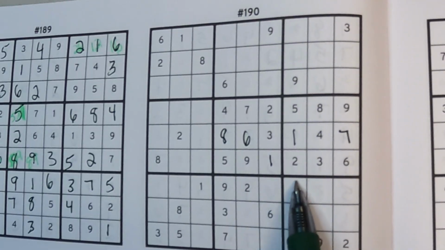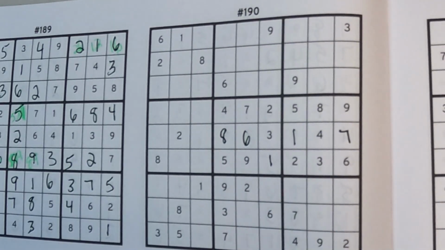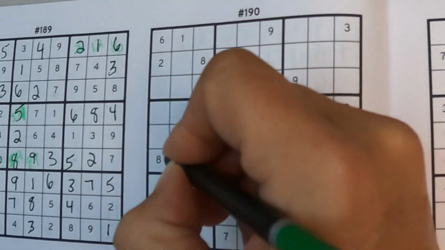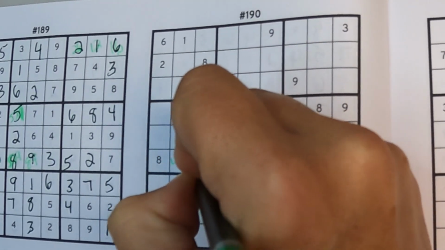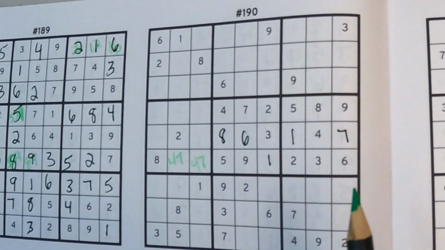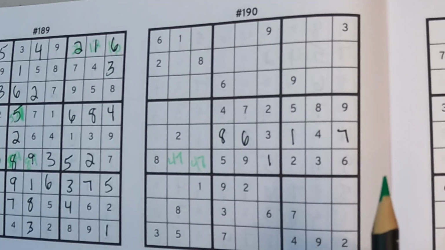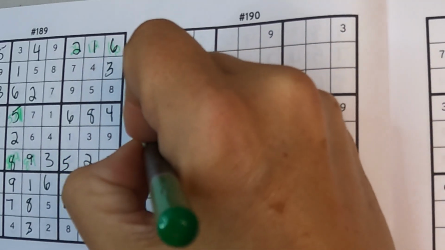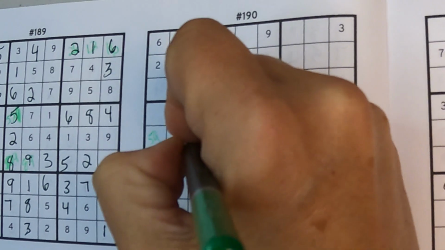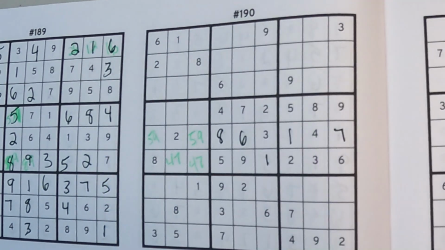For this row now, we're missing 4 and 7. I don't see any help, so 4, 7, 4, 7. For this row, we're missing 5 and 9, and I don't see any help. So 5, 9, 5, 9.